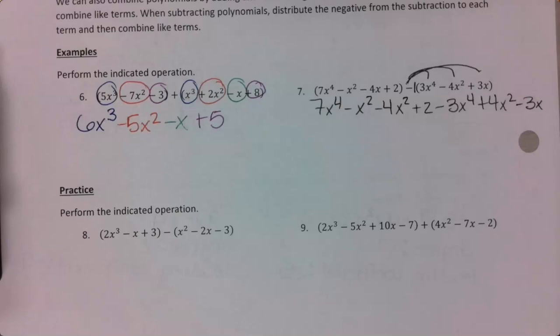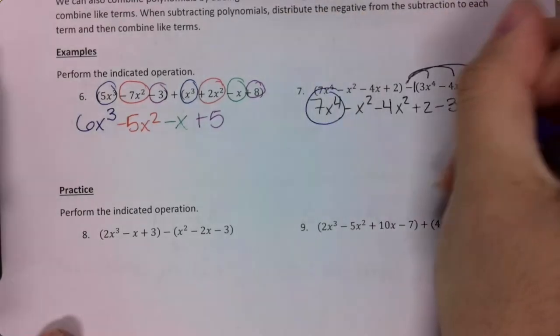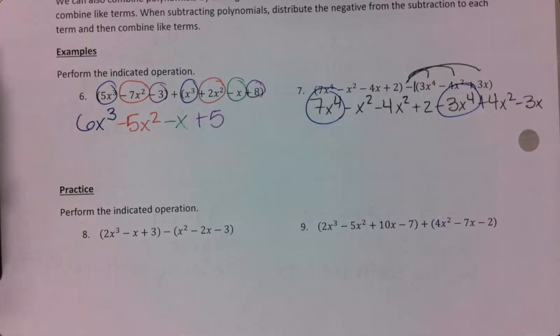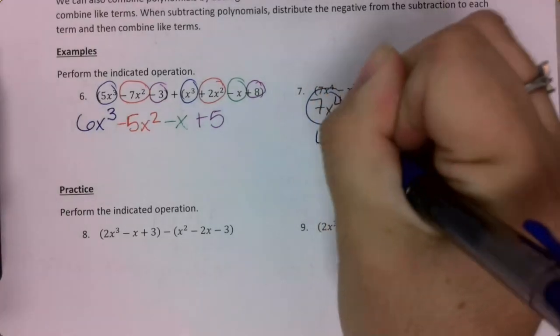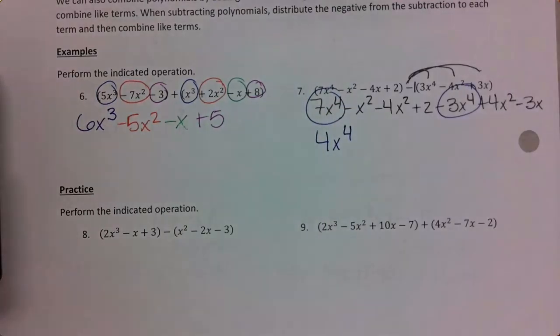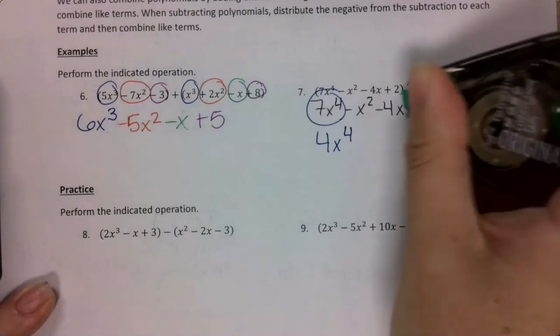Okay, so then I want to go ahead and combine like terms. I have this 7x to the 4th, and I want to subtract 3x to the 4th. So 7 minus 3, 4. Then do I have any cube terms? I don't have cube terms, but this 4 should not have an exponent.